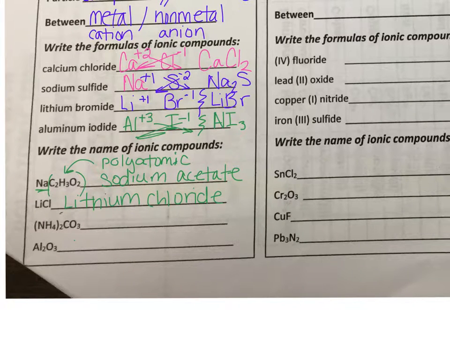The next one, if you were not experienced, you would look at it and be like, oh, that's nonmetals with nonmetals, that's covalent. This is not true, right? What do we know this guy is? Ammonium. Good. So this is ammonium. And what is the CO3? Carbonate. Good. We are going to learn about something called ammonia, and that's NH3. So make sure you don't get those guys confused.